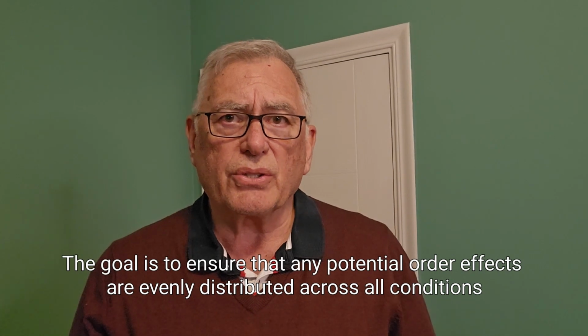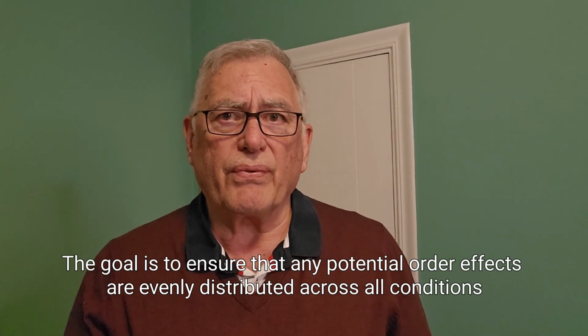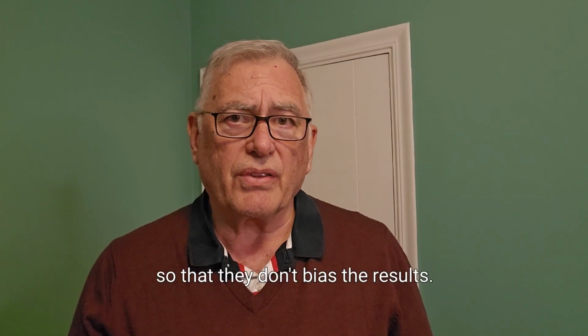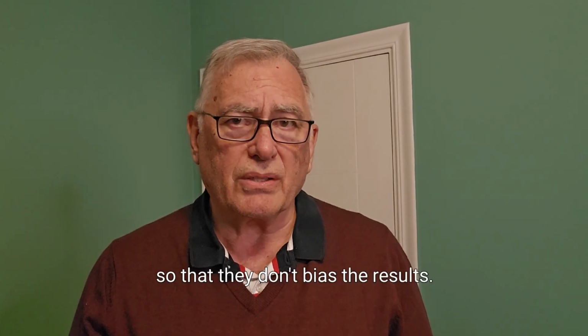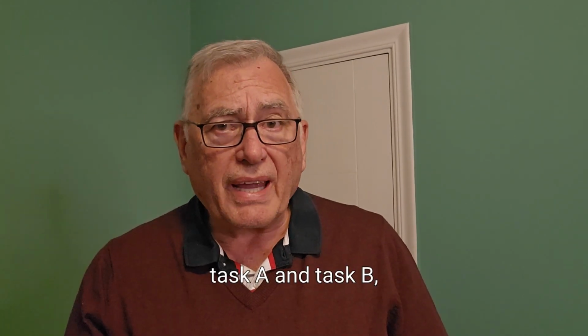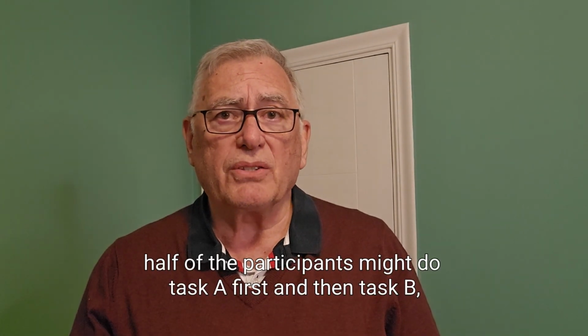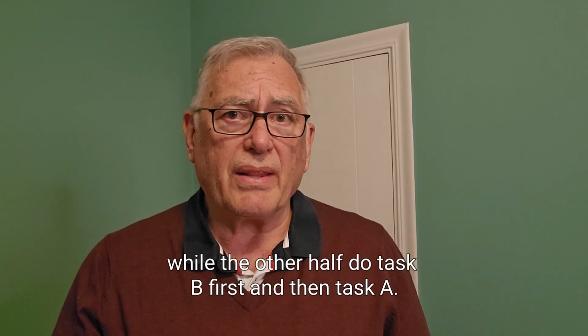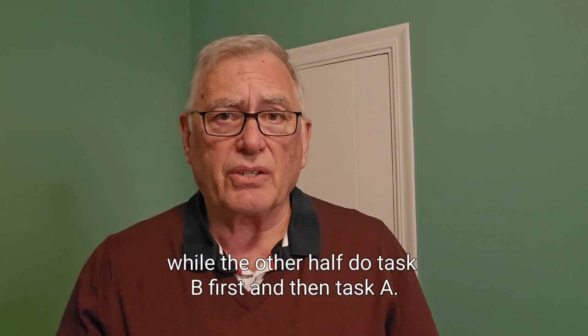The goal is to ensure that any potential order effects are evenly distributed across all conditions so that they don't bias the results. For example, in an experiment with two tasks, task A and task B, half of the participants might do task A first and then task B, while the other half do task B first and then task A.